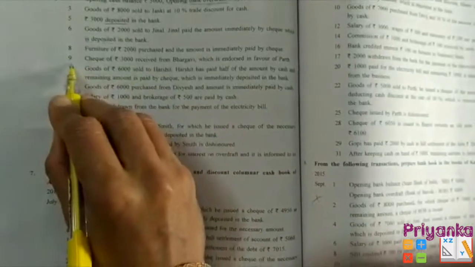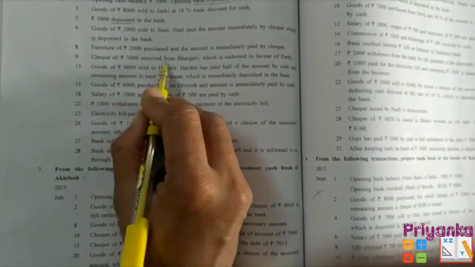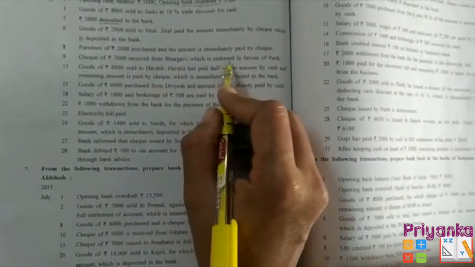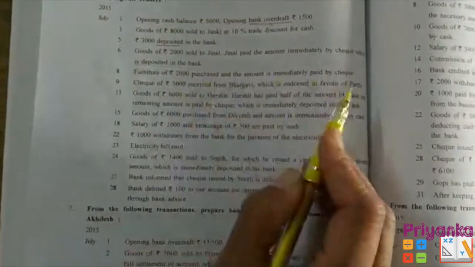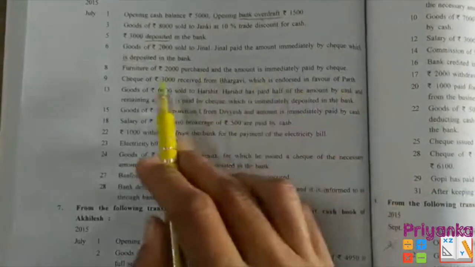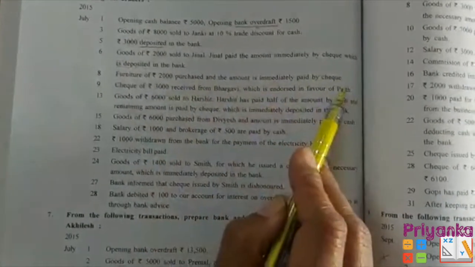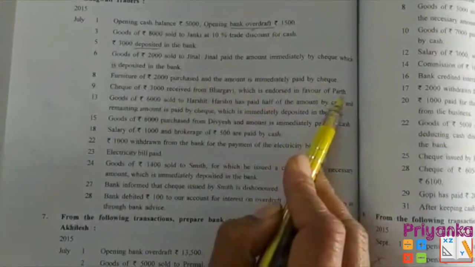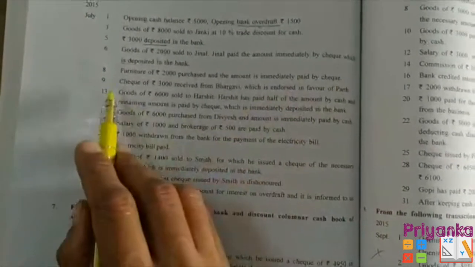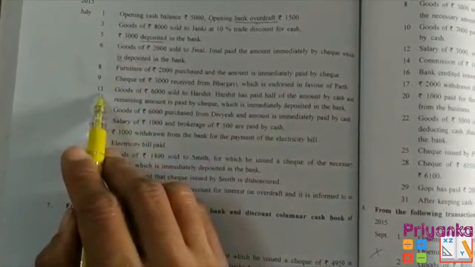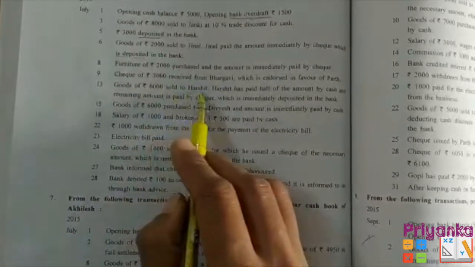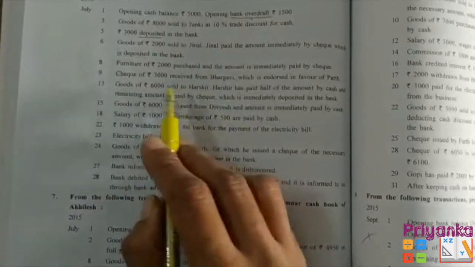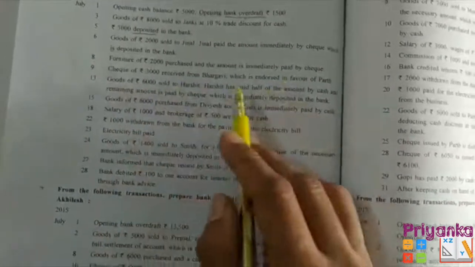Next, 9th one. Check of rupees 3,000 received from Bhargavi which is endorsed in the favor of Parth. In the 9th transaction we are receiving and at the same time we are endorsing to Parth. Here we took 3,000 and gave it directly to Parth, so if you don't keep the entry in the cash book it's okay. So remove this and go to the next transaction. Goods of rupees 6,000 sold to Harshit. Sold means money comes to the debit side of the cash book.